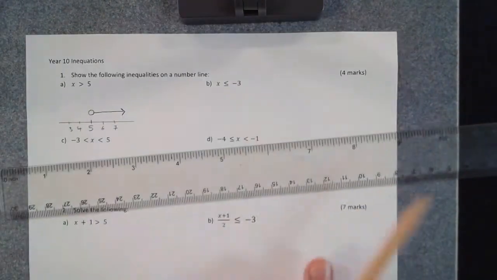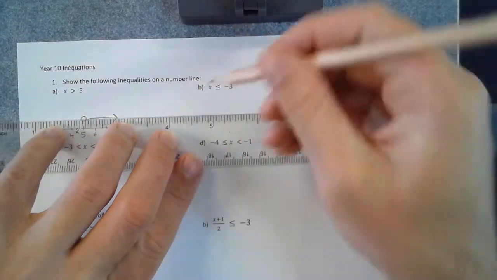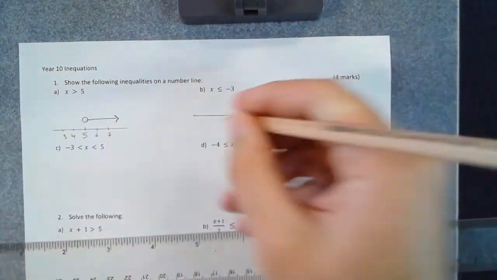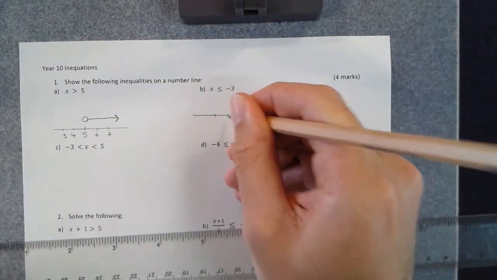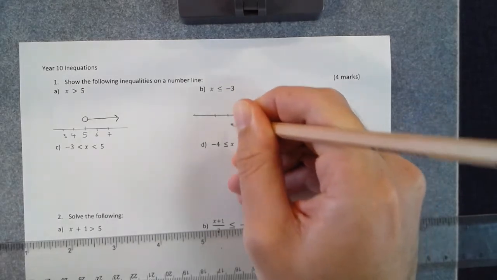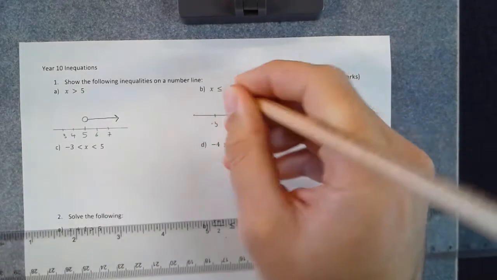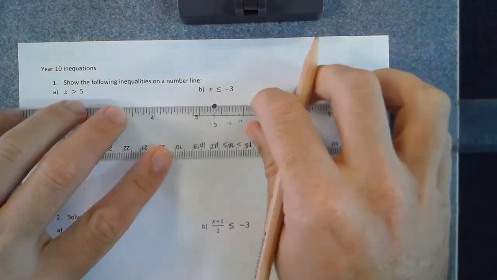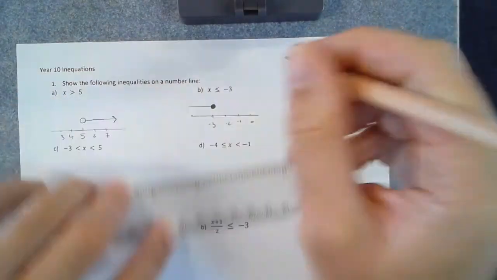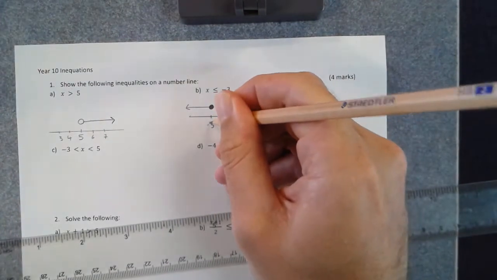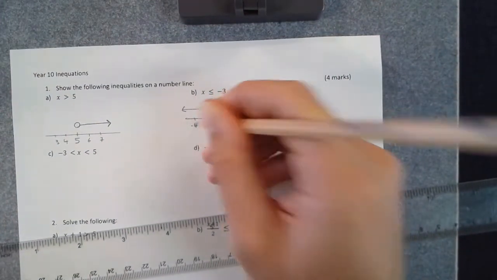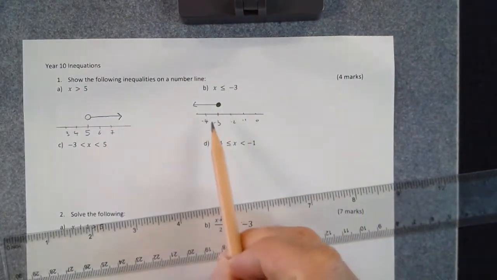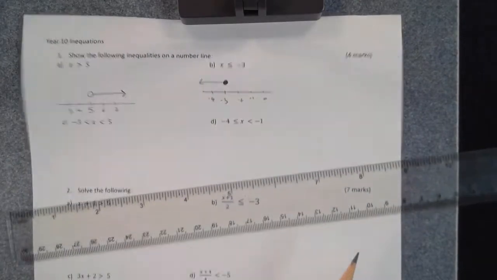Next one, x is less than or equal to minus 3. So we draw our line in. We could have minus 3, minus 2, minus 1, 0. Less than or equal to means we colour it in. And less than means it's any number that can be less than negative 3, so it goes this way. Maybe put one more in, so it's a bit more obvious what it looks like. Everything that's less than negative 3.